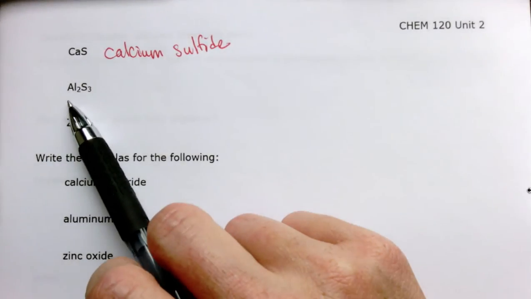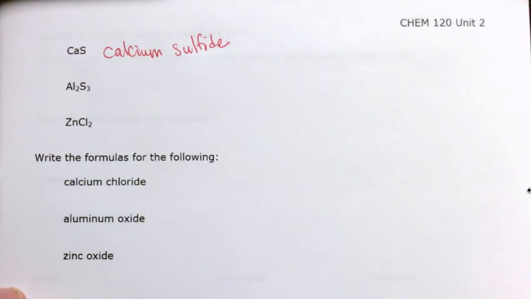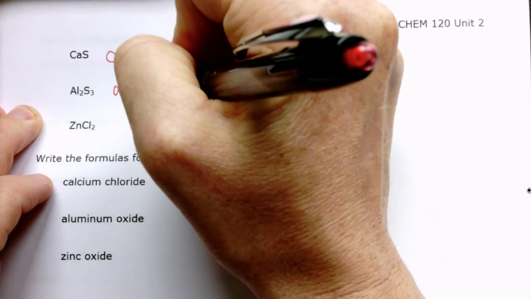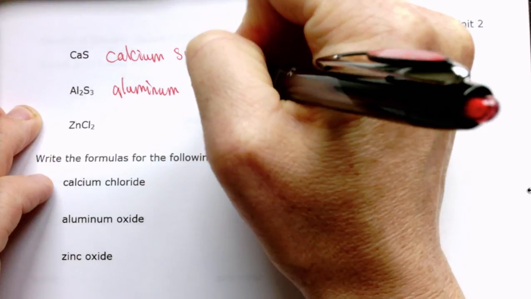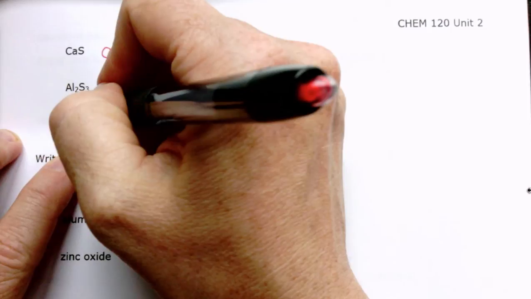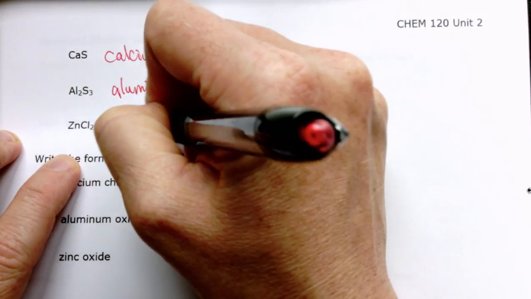Okay, so this is aluminum sulfide. And this is zinc chloride.